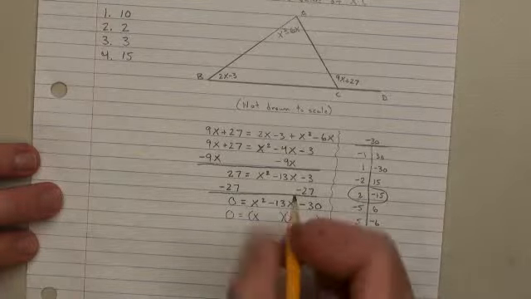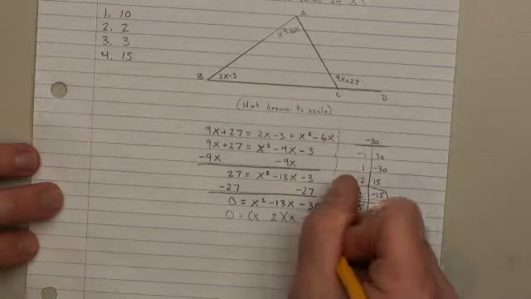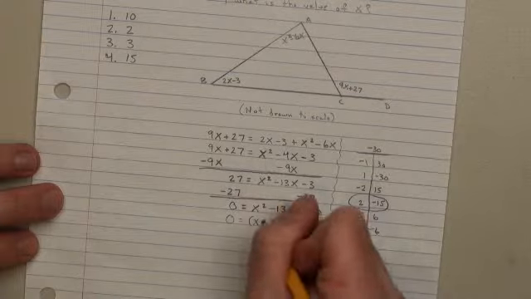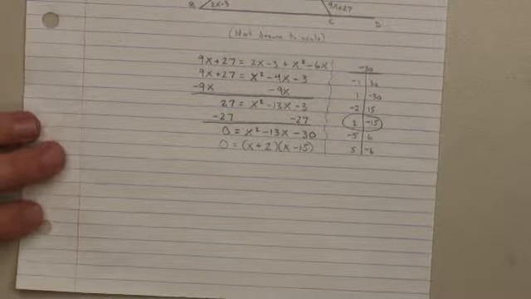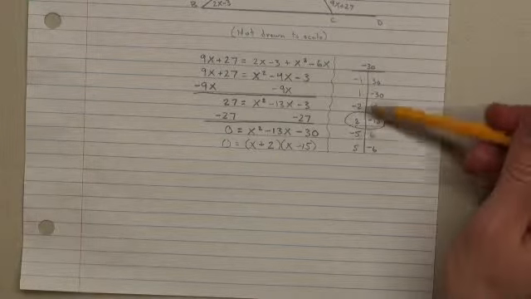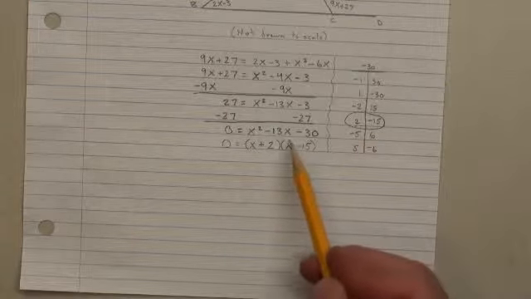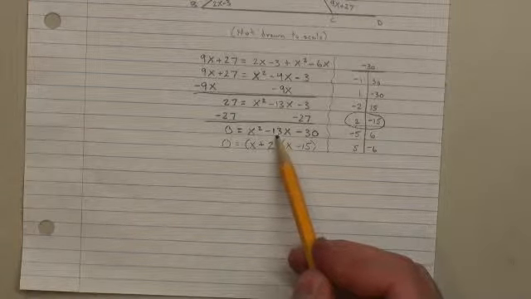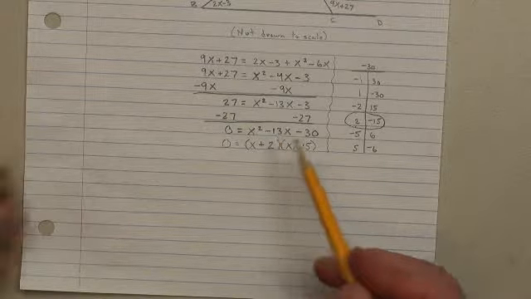So I take 2 and I put it here, and I take negative 15 and I put it here. Now this 2 is a positive 2, so I put the plus there. So those are my two. That's how you factor this. Okay? Now if you did this and you didn't find two factors that add up to that middle number, you would have to do the quadratic equation. But that's for another problem, not this one.